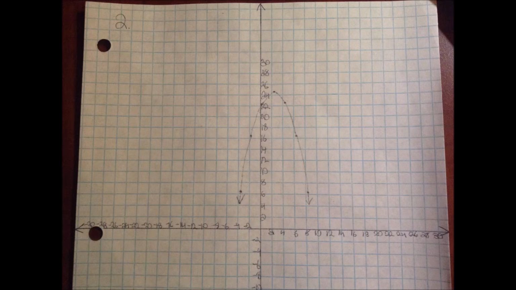on and so on. Additionally, you can probably see that this graph, unlike the others, is upside down. And that is due to the negative that is on the A. So whenever you have a negative on your A value, that is going to make your graph go downward instead of upward.